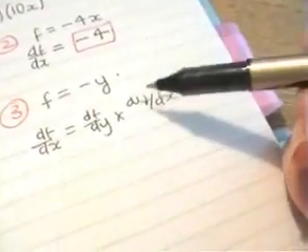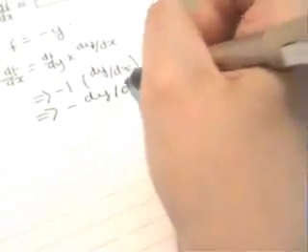You differentiate that as you normally would, so that goes to minus 1, so you've got minus 1 dy dx, which just goes into minus dy dx. Then we can put that back into the equation. We can group all of these terms that we've done separately and put them back in as the differentiated form of the equation.